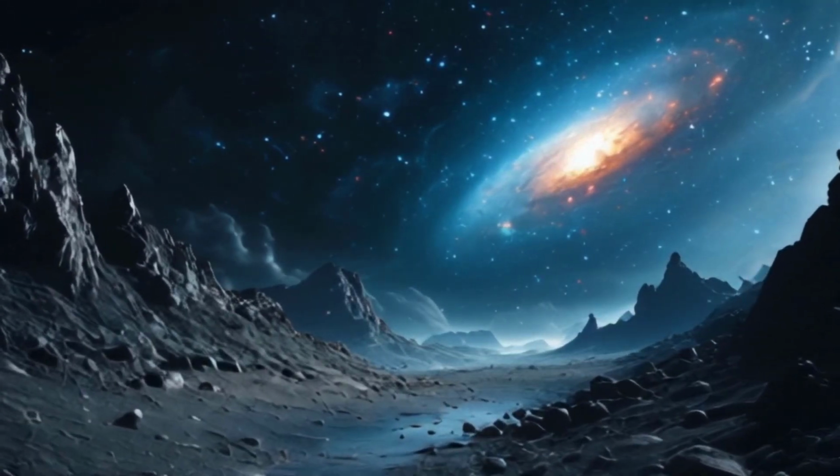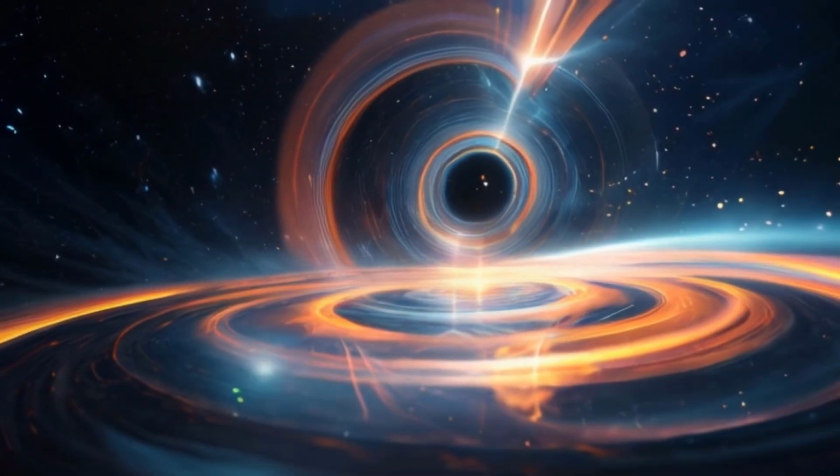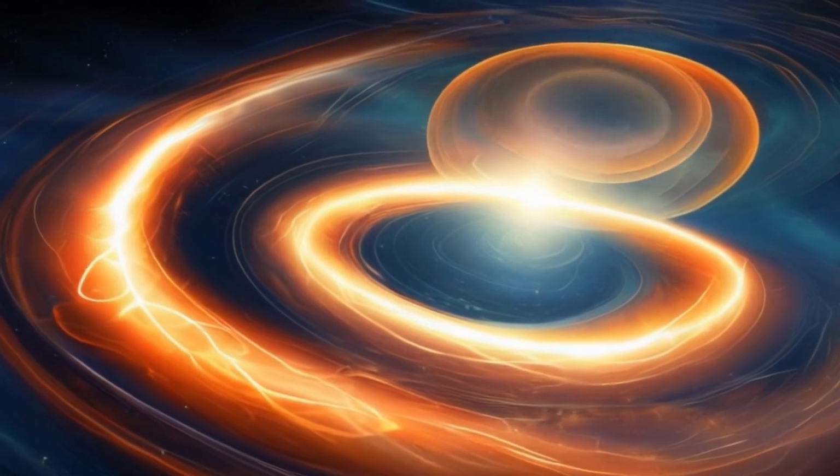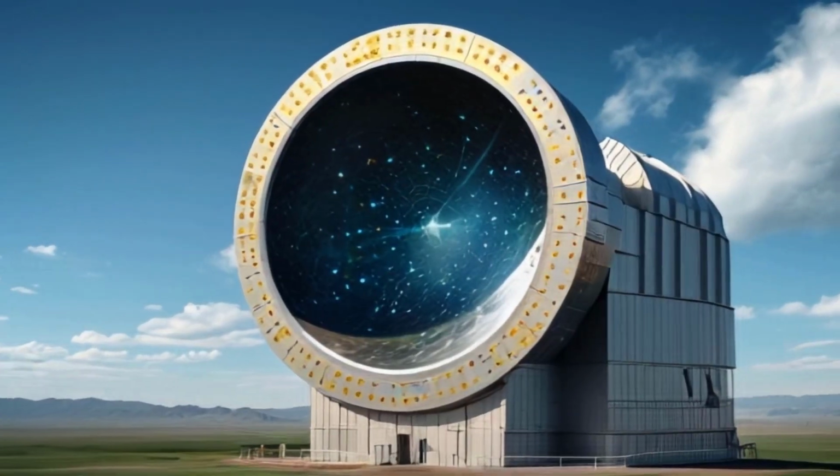Gravitational lensing, nature's telescope. Gravitational lensing is a phenomenon where the gravitational field of a massive object, such as a galaxy or galaxy cluster, bends and magnifies the light from a background source.